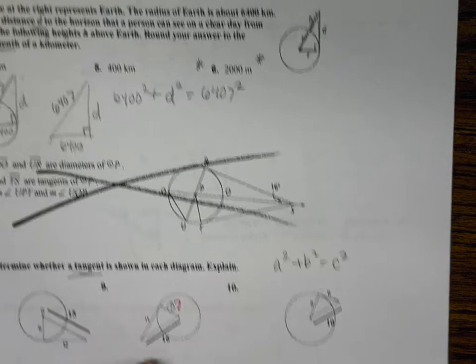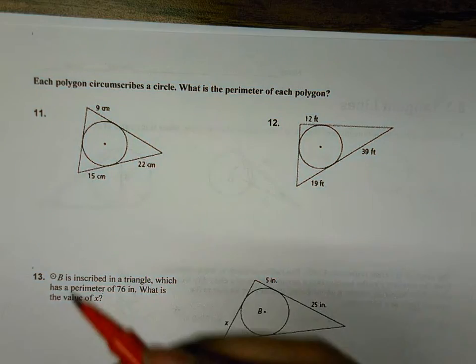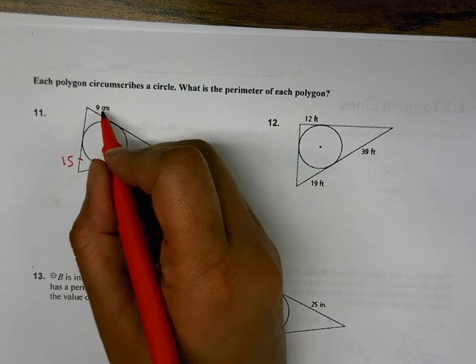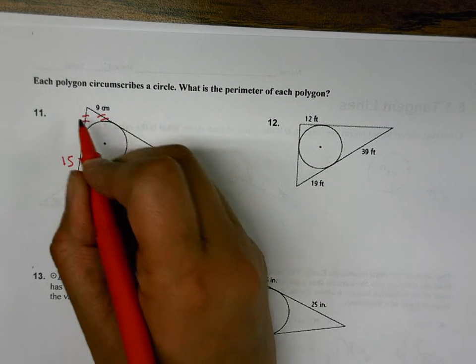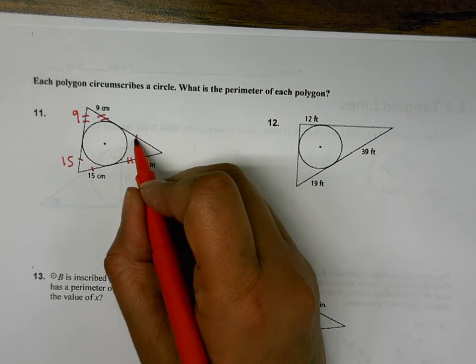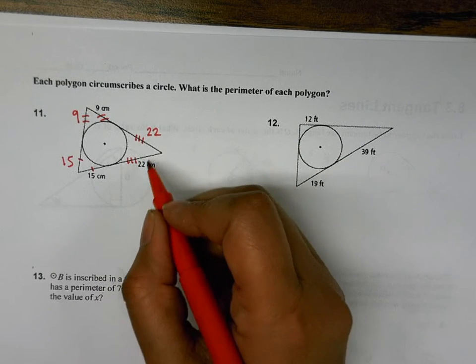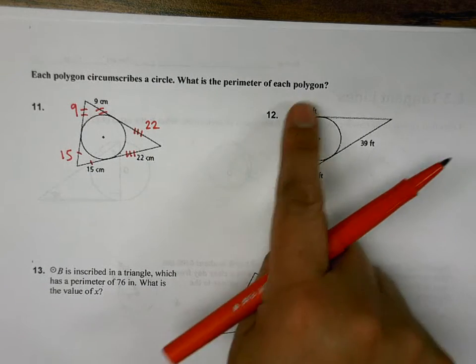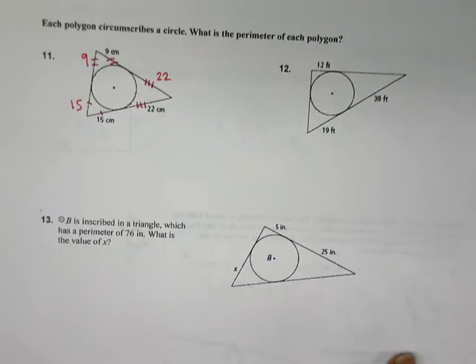All right, flip your packet inside. These here you can do on your own. We know 15 is equal here, 15. 9 is equal here, 9 and 9. And 22 is congruent here, 22. 22 and 22, 9 and 9, 15 and 15. Same thing here, and add them all up.